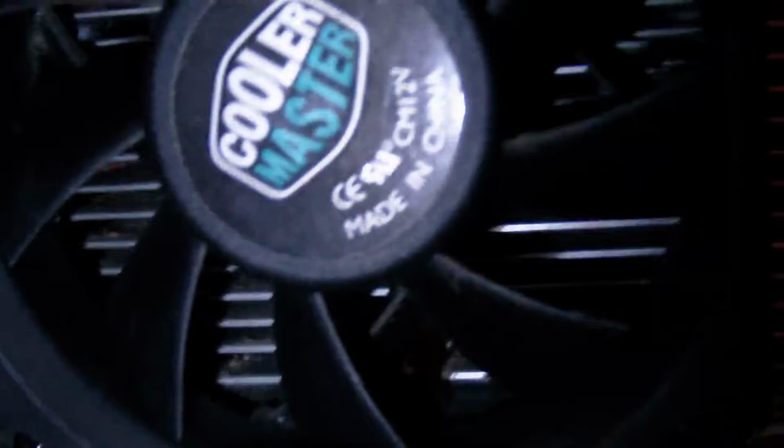Now, as you can see, it has what looks like an 80 millimeter fan, I'm guessing. And on the motherboard, on the chip, it has a Cooler Master fan.